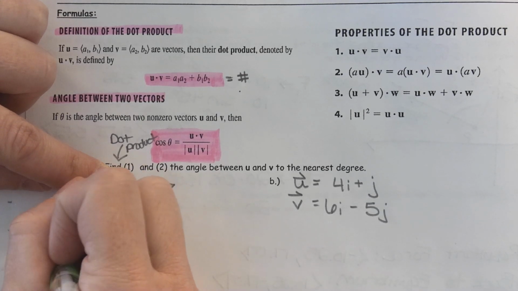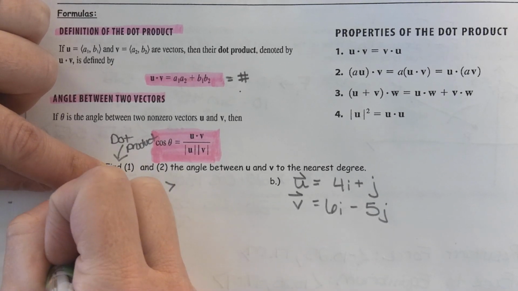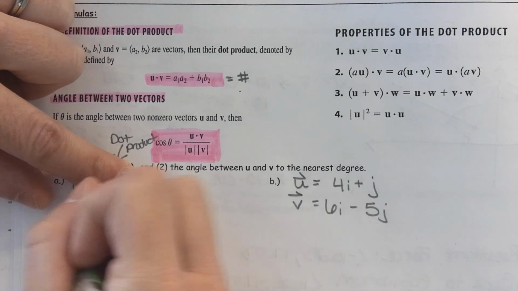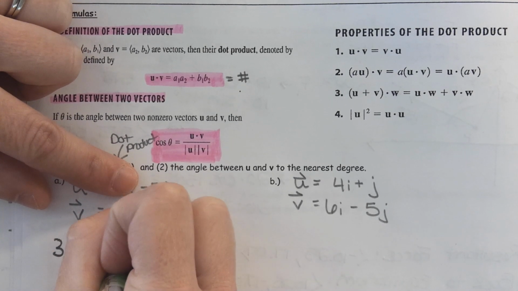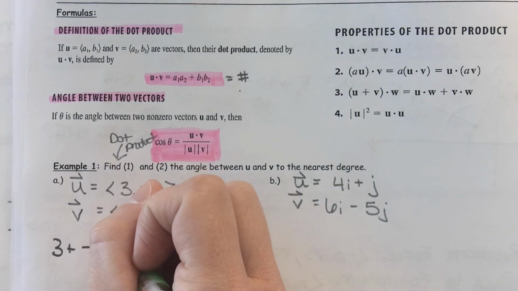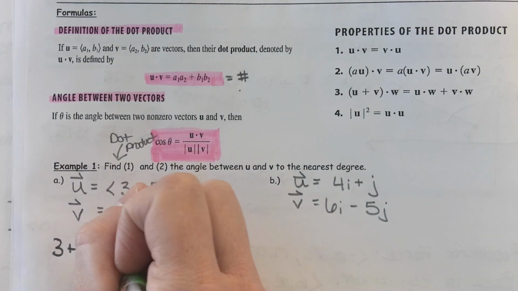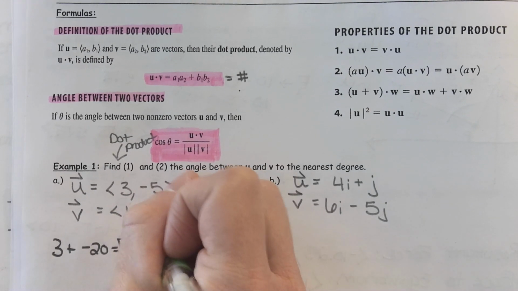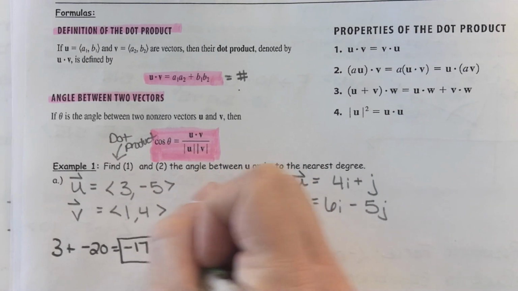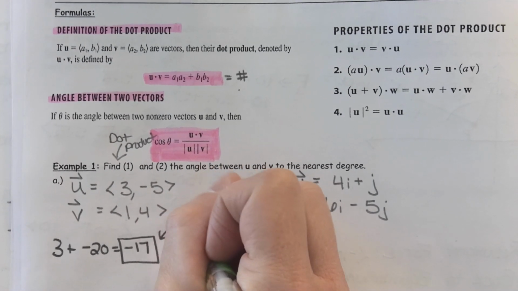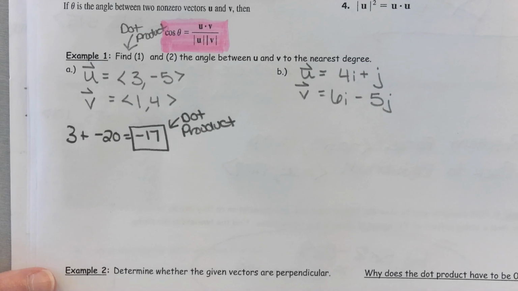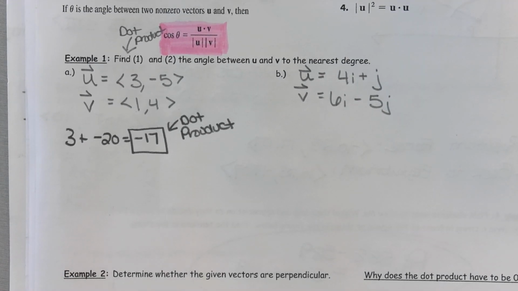3 times 1 is? 3 plus negative 5 times 4. Negative 20. Good. And 3 plus negative 20 is? Negative 17. So this is the answer for the dot product right here. Again, it's just a single number. It's not a vector. It's just a single value.